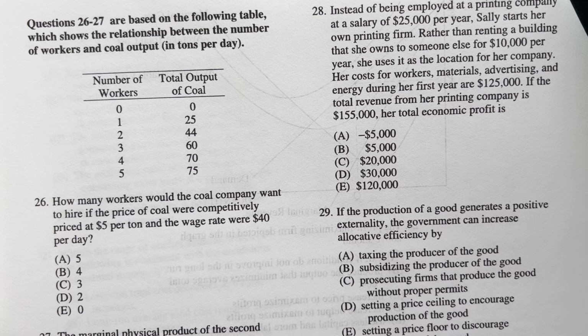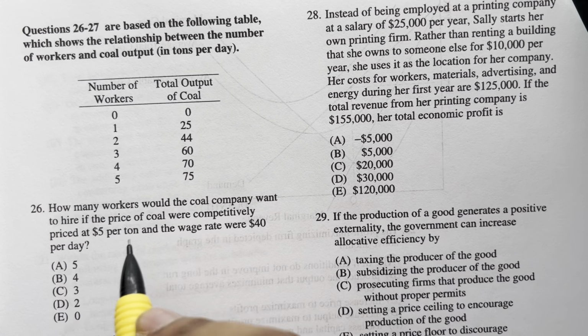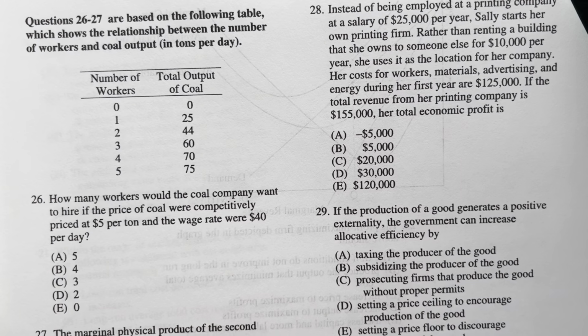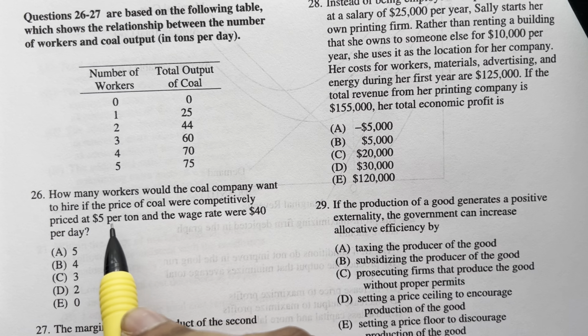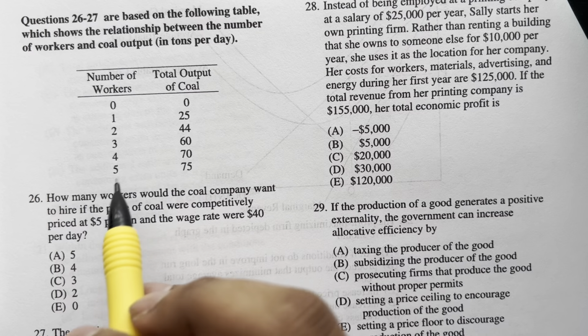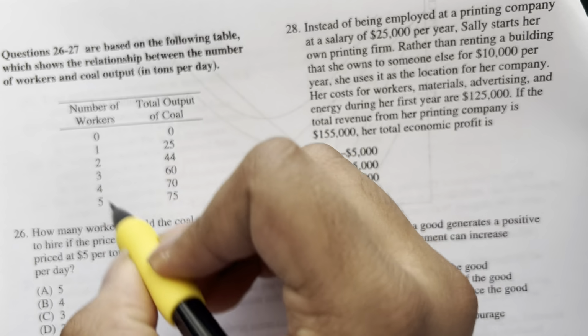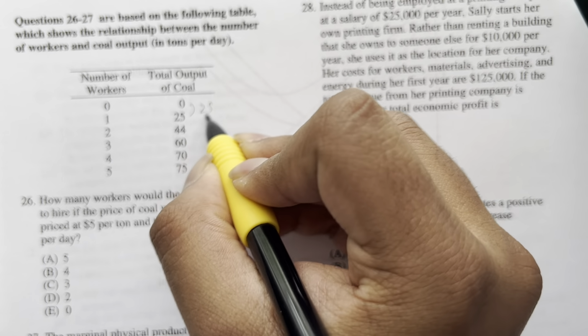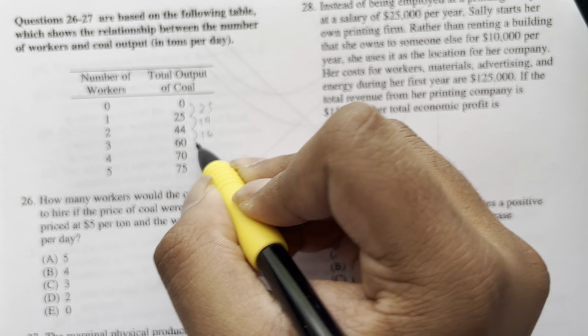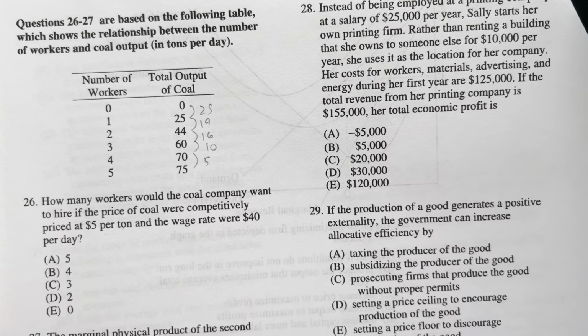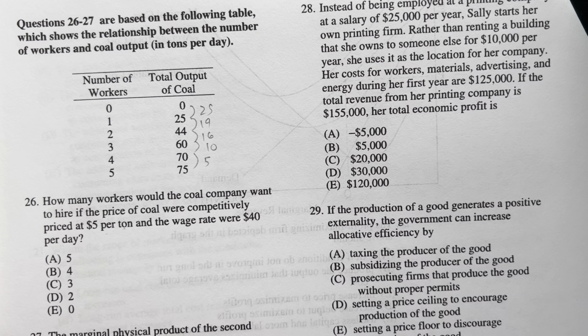All right. So this is a labor market problem. The price is $5 per ton, wage rate $40. Let's look at the output per the workers: 25, 19, 16, 10, 5.